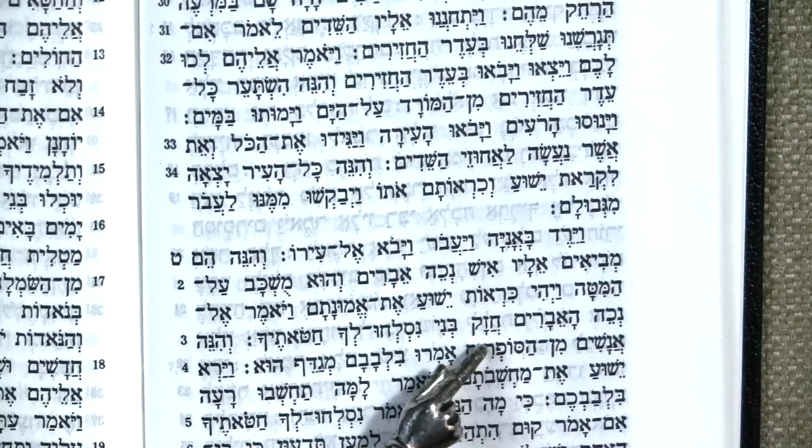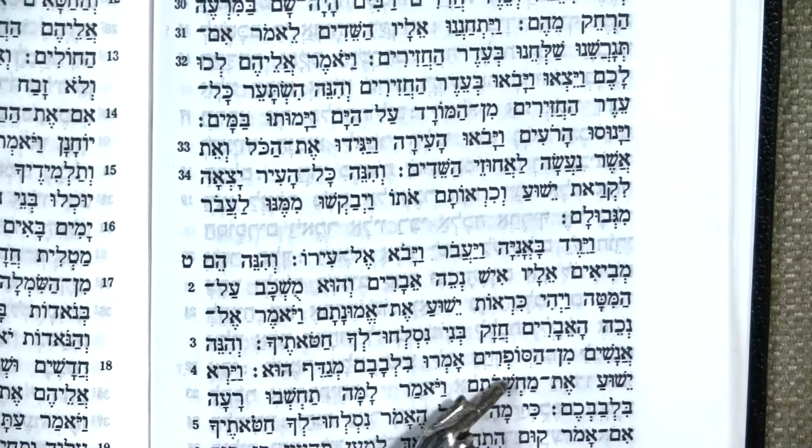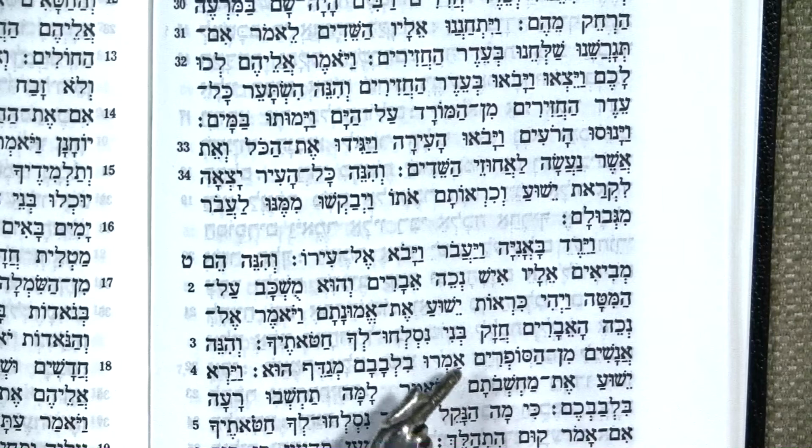So in Franz Delitzsch's translation of the scriptures into Hebrew, he surmised that this would be the phrase that Yeshua used when speaking to the paralytic. Chazak, be strong, be encouraged. Bani, a ben is a son. Bani, my son.